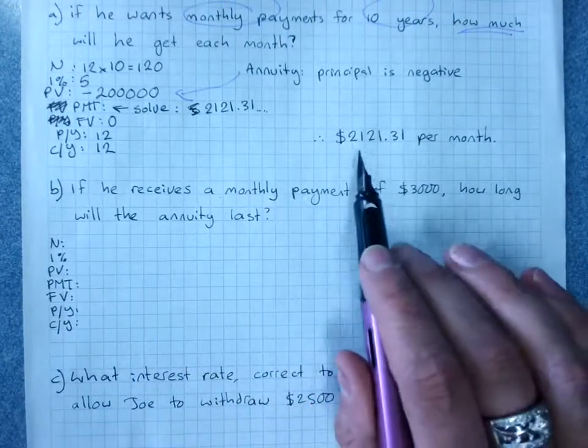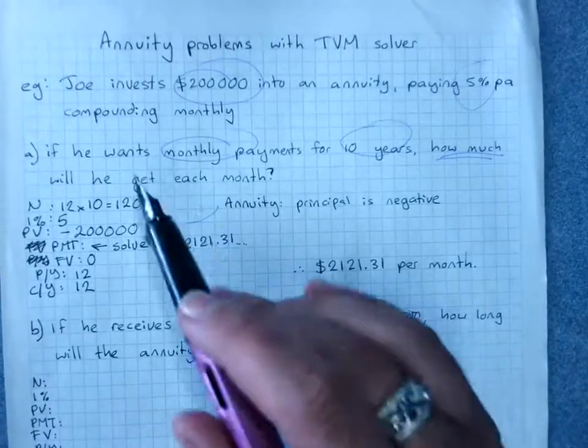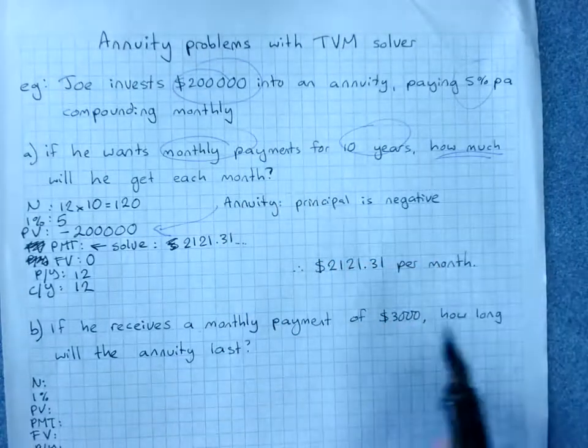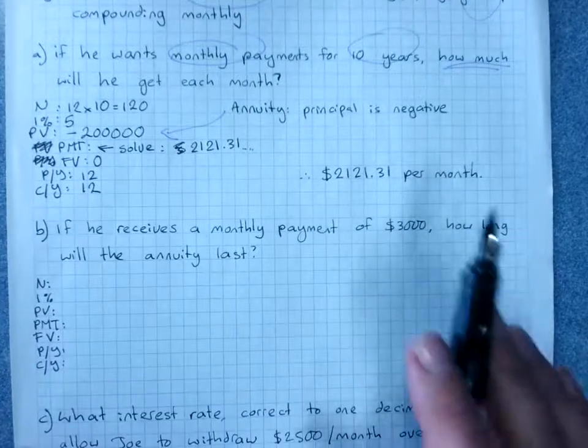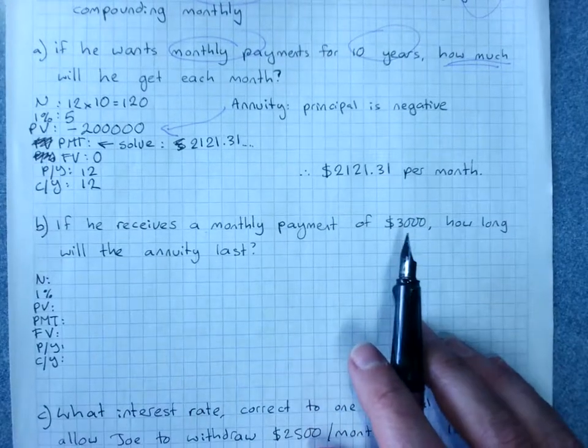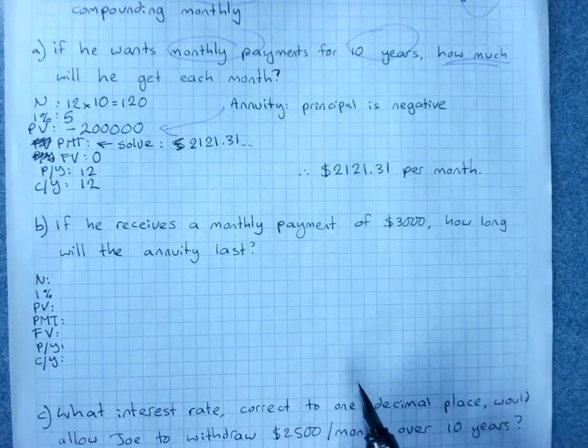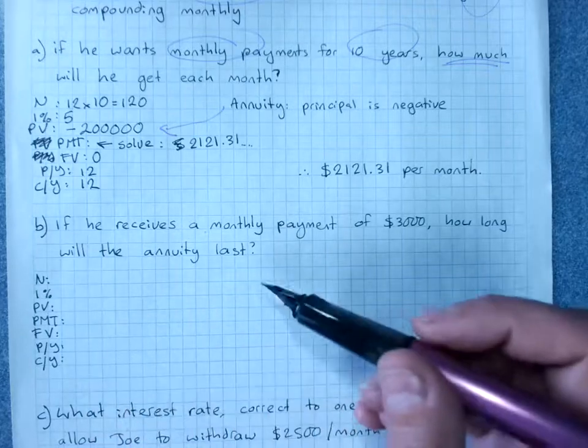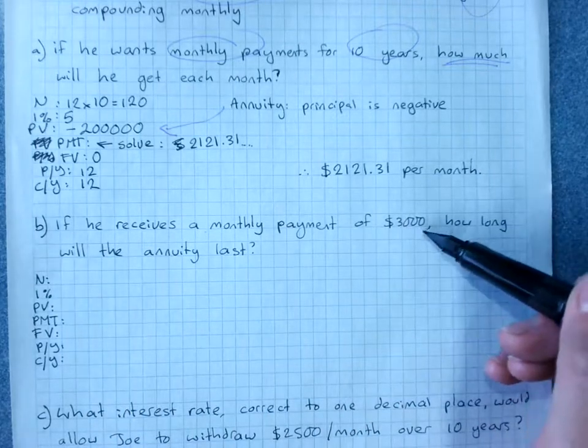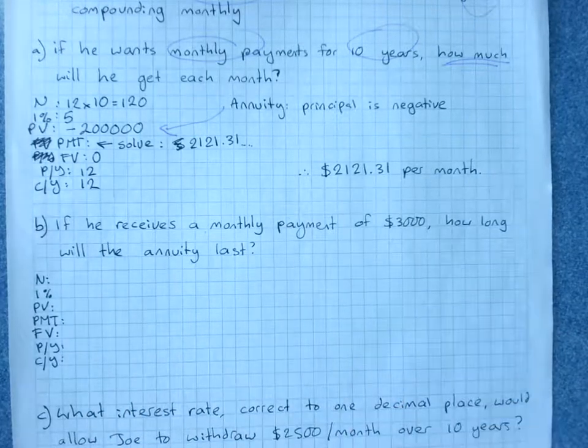Now, maybe that's not enough. You can imagine Joe investing this to get him through the next 10 years, and he needs more than that per month. He might need a minimum of $3,000 per month. So we can look at, okay, if I want this minimum payment, how long will the annuity last?